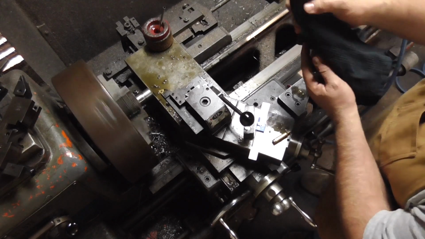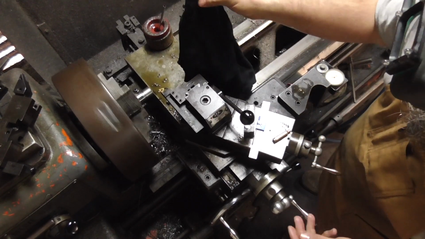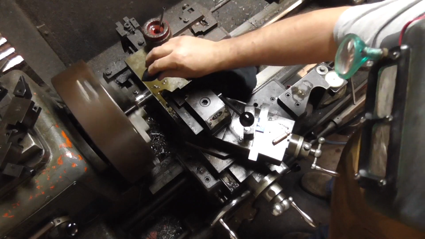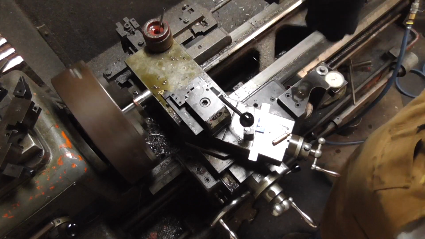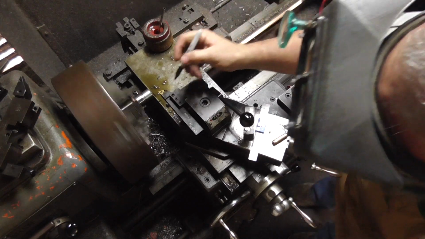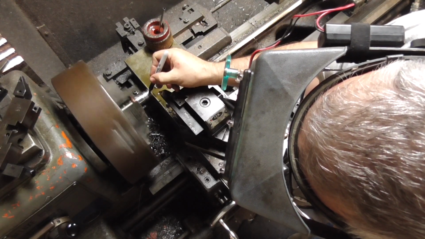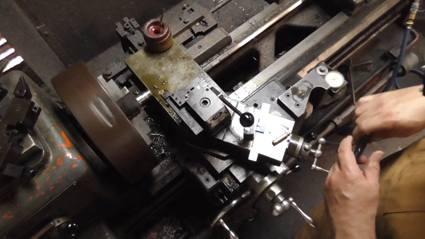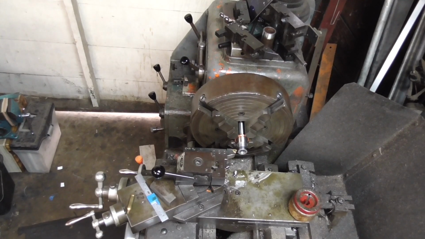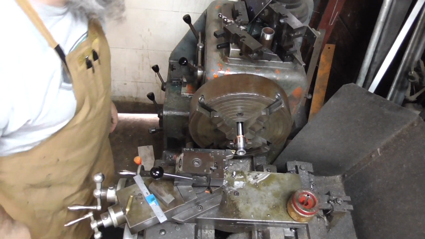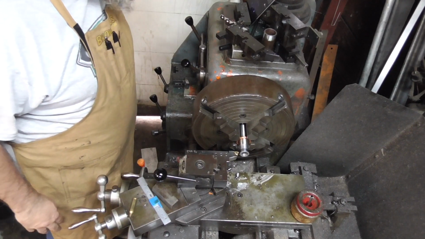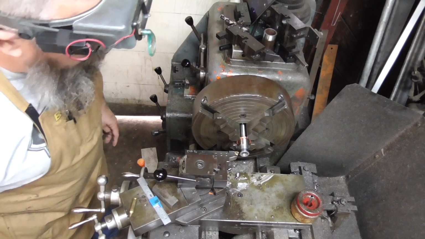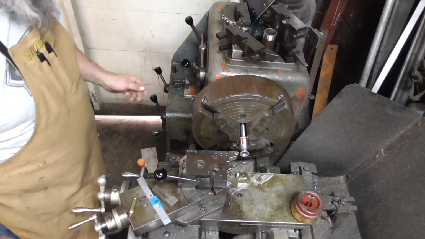Okay, if you're going to use a rag on a lathe, you pinch the rag so that if the lathe grabs it, it just takes it out of your hand and doesn't wrap your hand up with it, you know? Hey, how's that look? That's not too bad. That's better. All right, back at it.